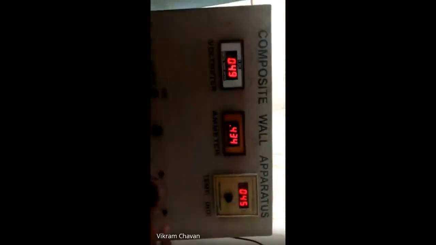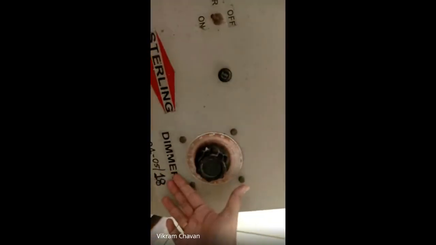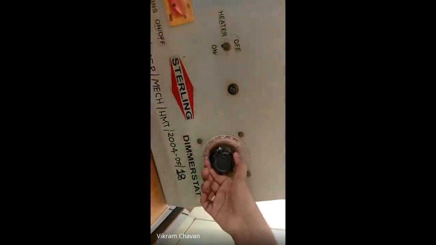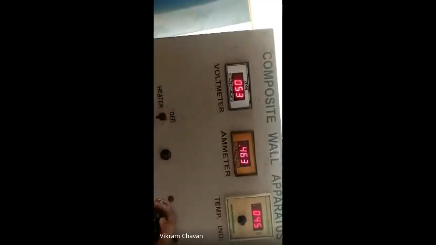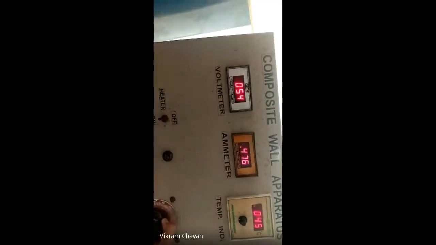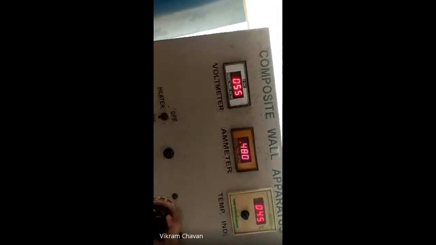In the last practical also, we discussed the thermostat, voltmeter and ammeter. By varying the thermostat, we can change the voltage we are providing to the heater, and similarly the ammeter reading will also vary.